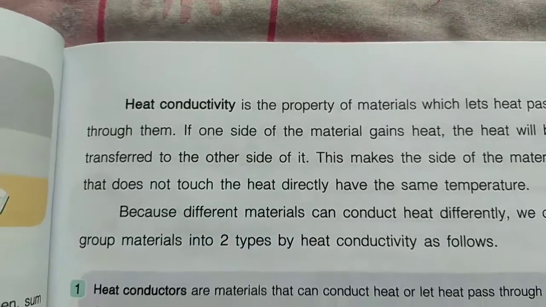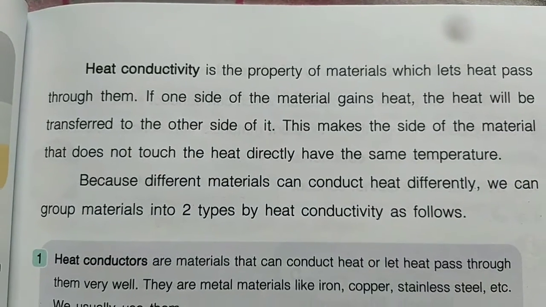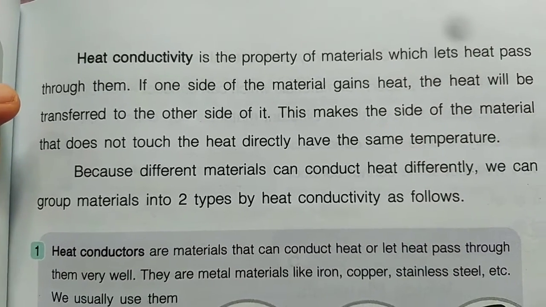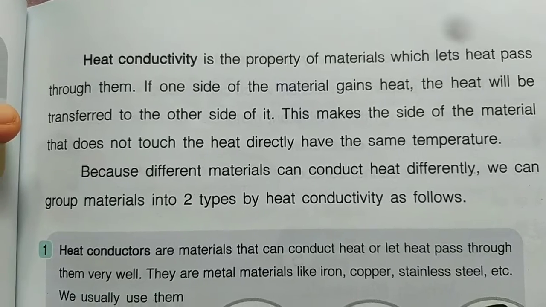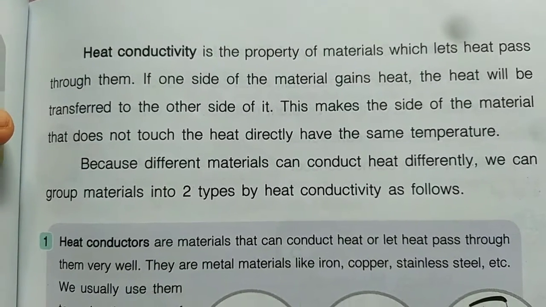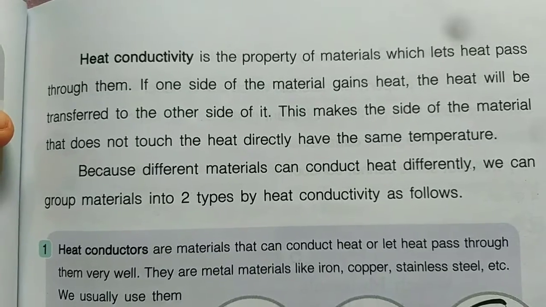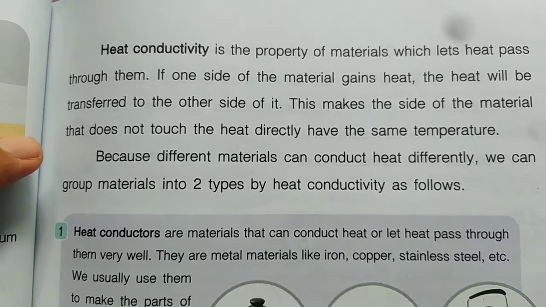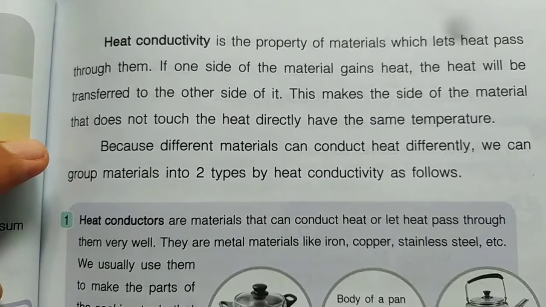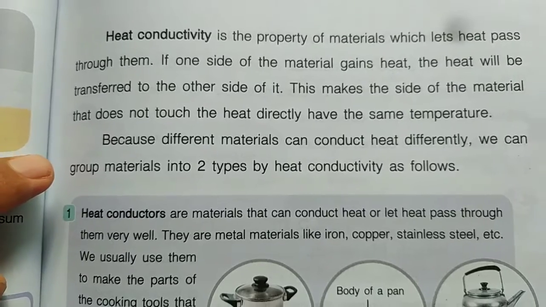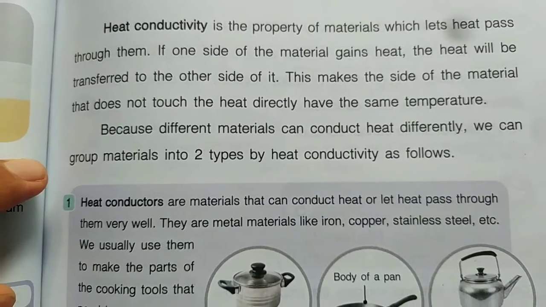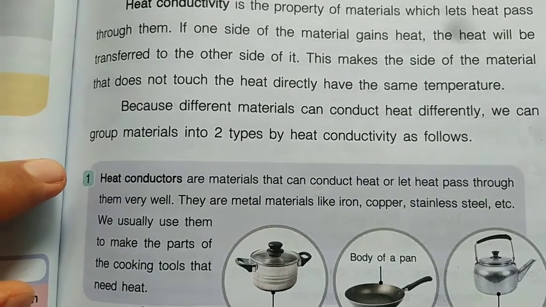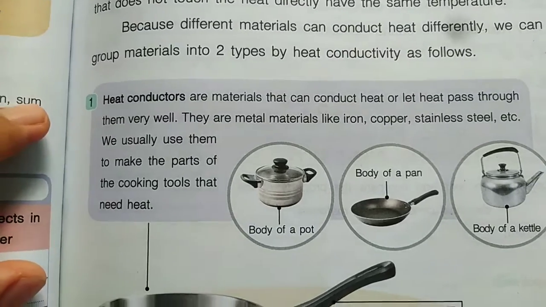Heat conductivity is the property of materials which lets heat pass through them. If one side of the material gains heat, the heat will be transferred to the other side of it. This makes the side of the material that does not touch the heat directly have the same temperature. Because different materials can conduct heat differently, we can group materials into two types by heat conductivity as follows.